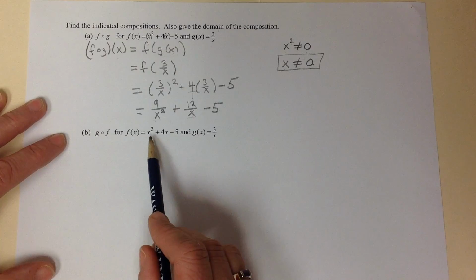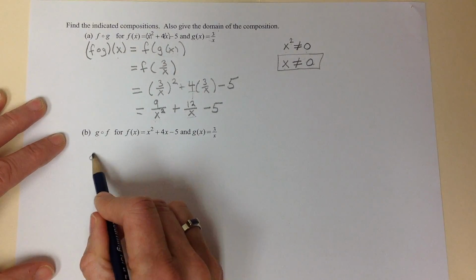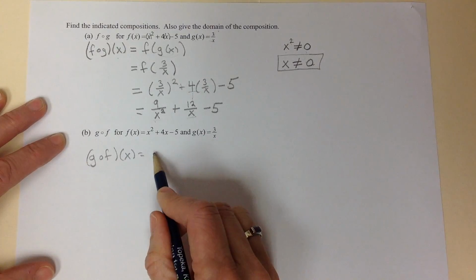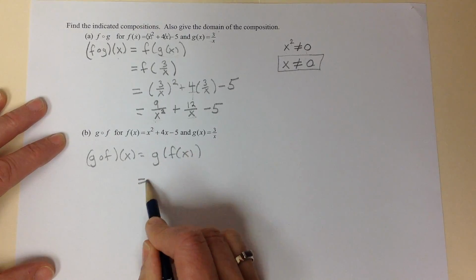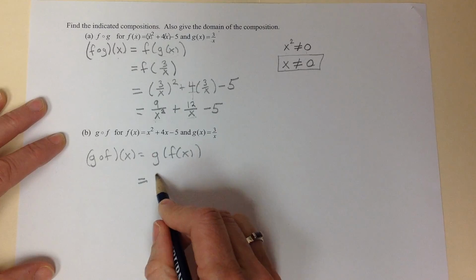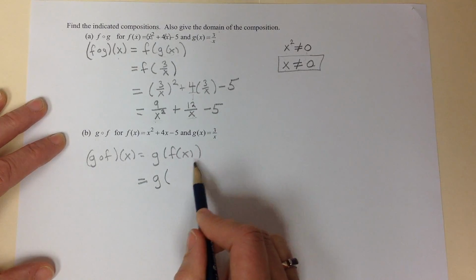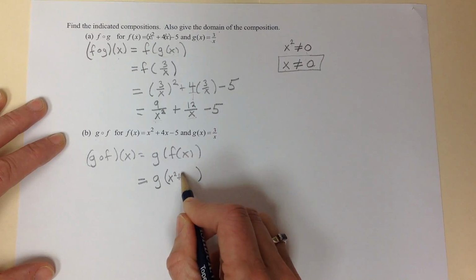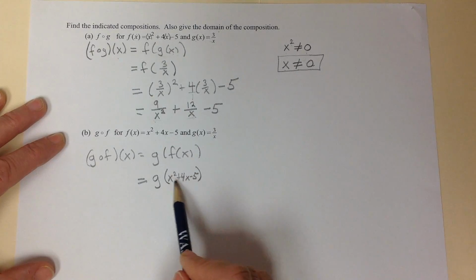Now part B, I'm using the same functions, but the order of the composition is reversed. So this time I want g of f of x. So definition of composition, that's g parentheses f parentheses x. That now becomes, replacing the f of x in here for our parentheses, we get g of x squared plus 4x minus 5. Now that's a lot inside of our parentheses, but it doesn't matter.